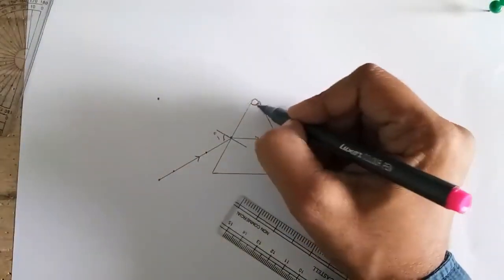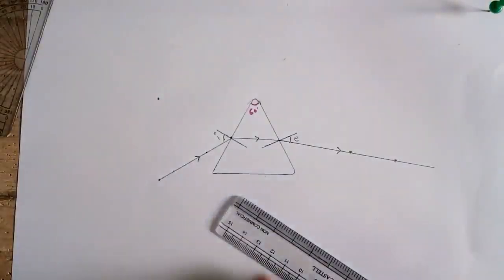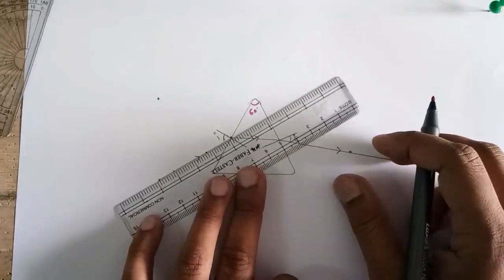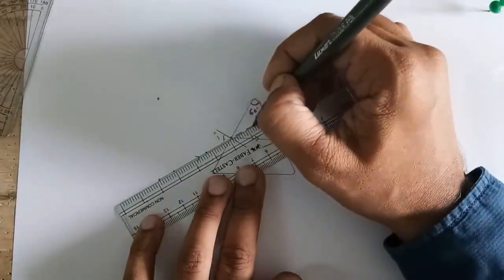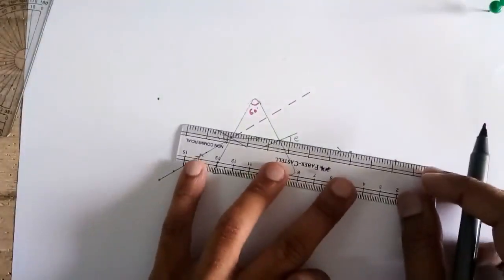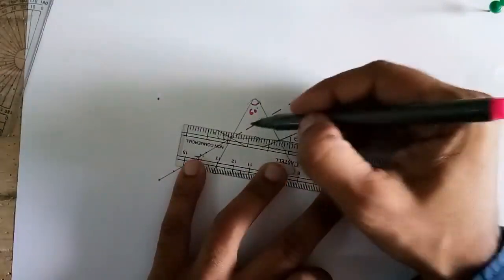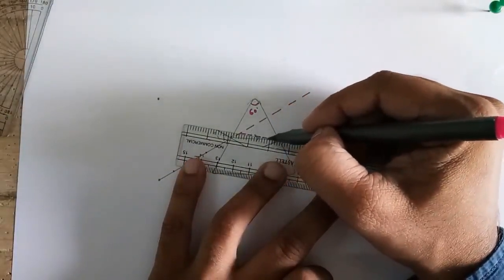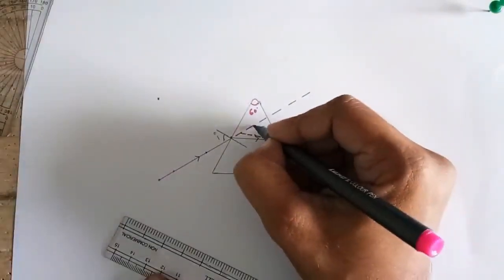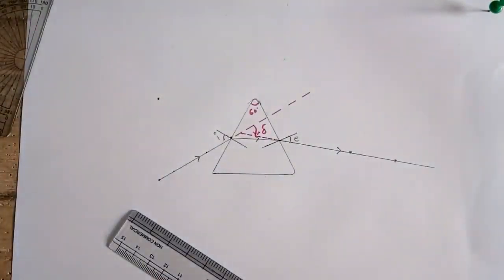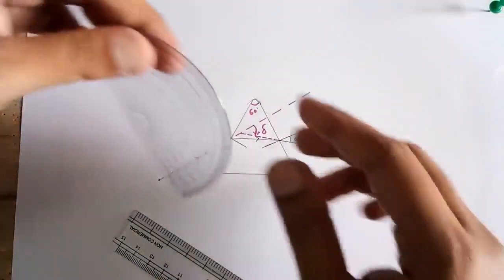We know that this angle is 60 degree, right, angle of prism. Now I am going to extend the incident ray forward, and I am going to extend the emergent ray backwards. So I get this angle, that is called angle of deviation. So let's measure with the help of a protractor.